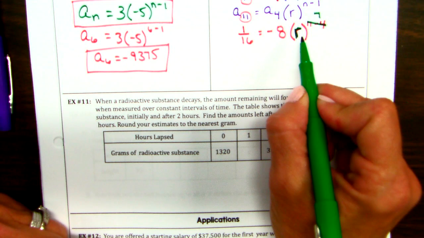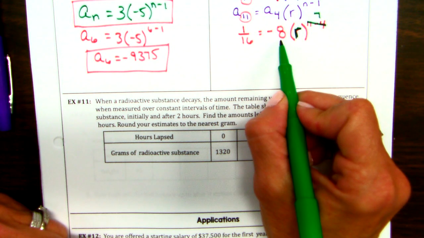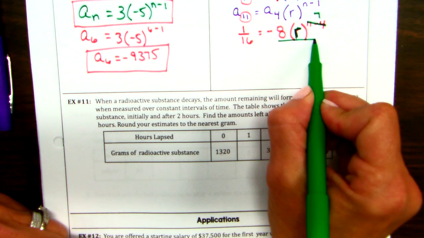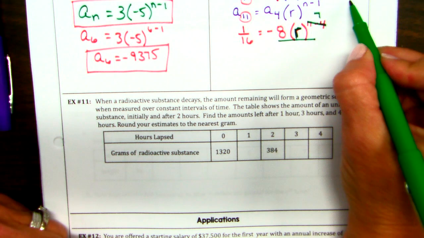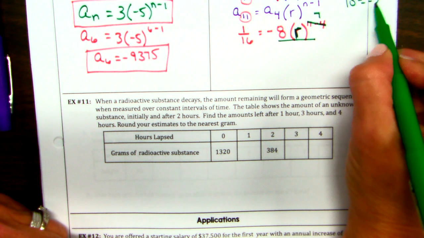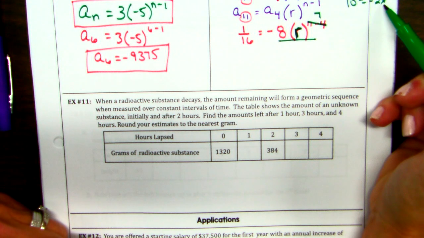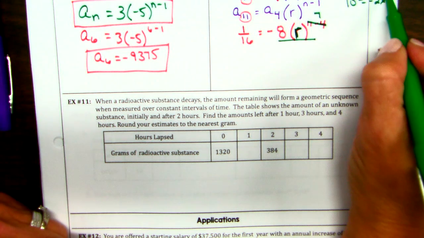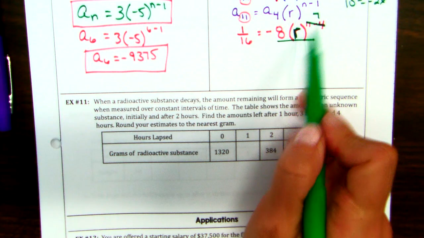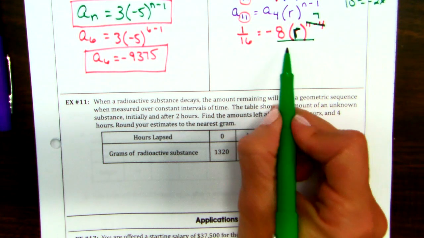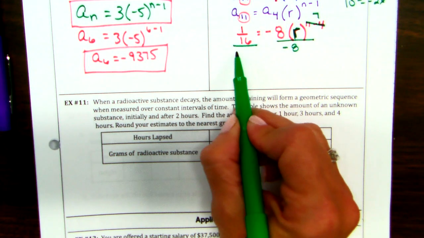So what do you think I would do first? Divide by -8, right? It's like if I had 10 equals -2x. How would I get the x by itself? I would divide by -2. Even if it was a squared here, who cares what the power is, right? I would have to get the -8 to the other side. Okay, so I'm going to divide those.